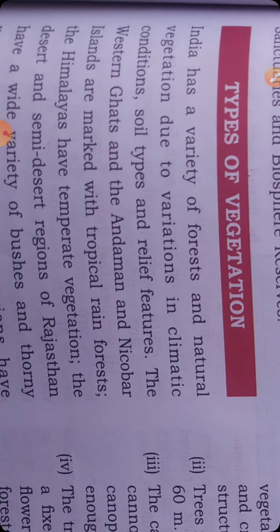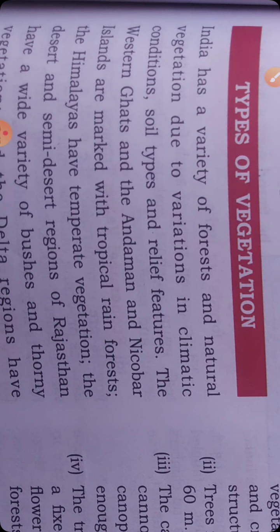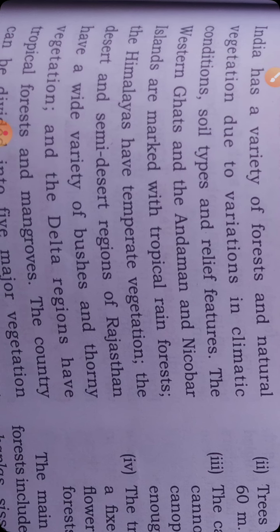Let us see the next point, types of vegetation. India has a variety of forest and natural vegetation due to variations in climatic conditions, soil types and relief features. The Western Ghats and the Andaman Nicobar Islands are marked with tropical rainforest. The Himalayas have temperate vegetation. The desert and semi-desert region of Rajasthan have a wide variety of bushes and thorny vegetation. And the delta region has tropical forest and mangroves.